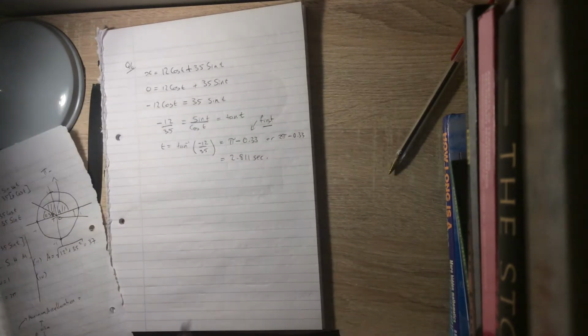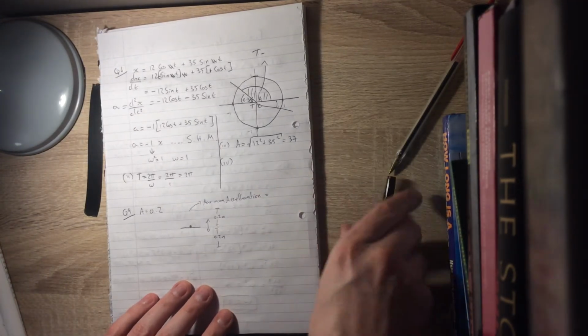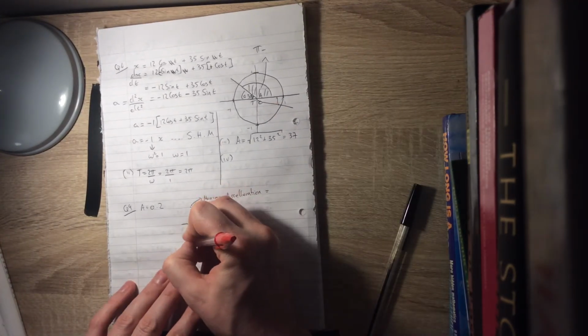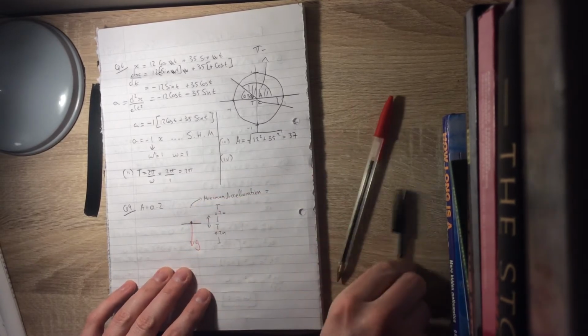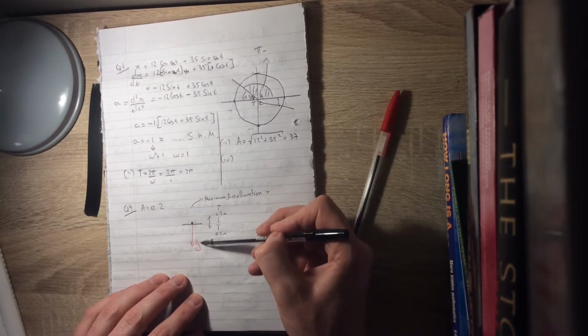Finally, question 9. A horizontal platform on which bodies are resting oscillates vertically with simple harmonic motion of amplitude 0.2. What is the maximum integral number of complete oscillations per minute it can make if the bodies are not to leave the platform? So what you have here is this thing is moving up and down. Okay, it's got gravity acting down on it, and it's moving up and down to here and back to here with simple harmonic motion.